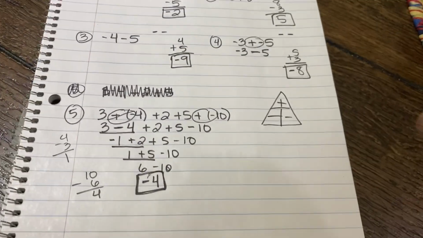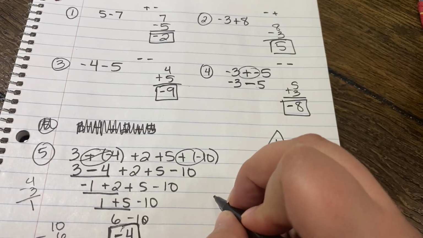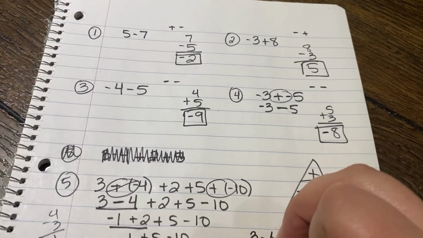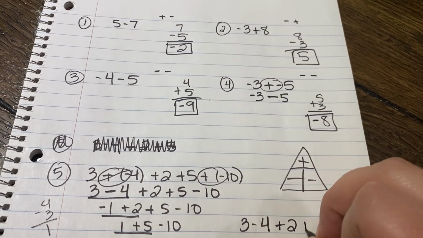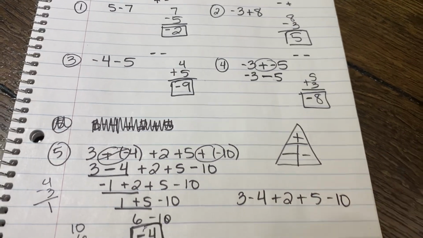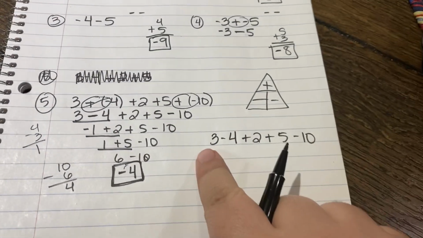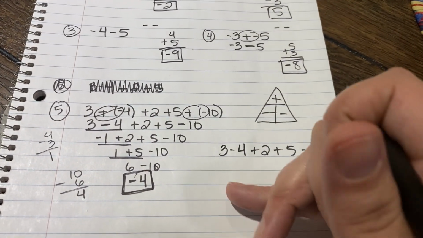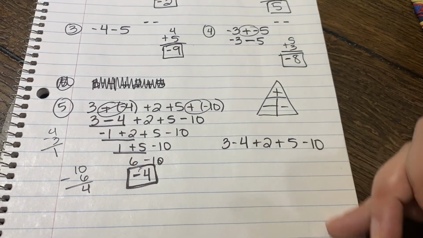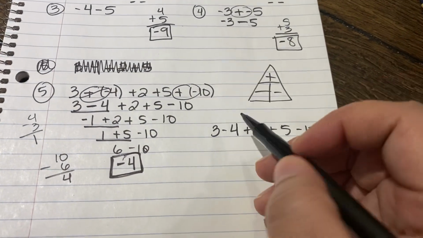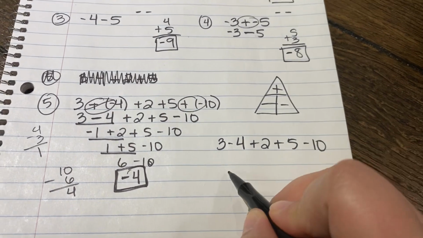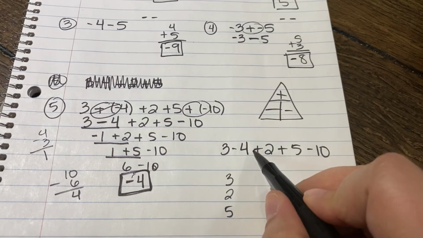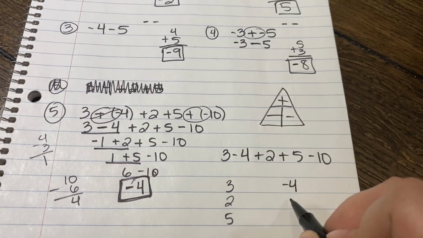So again, the original problem was 3, or actually after we combined, we got down to this problem. We had 3 minus 4 plus 2 plus 5 minus 10. So instead of working on them one by one, what we could do is make a column of all my numbers that are negative, all my numbers that are positive, and then combine them at the end. So my positive numbers are 3, 2, and 5. My negative numbers were negative 4 and negative 10.